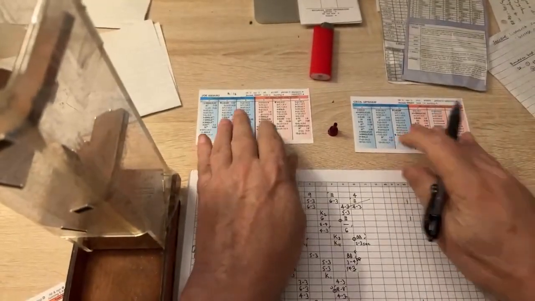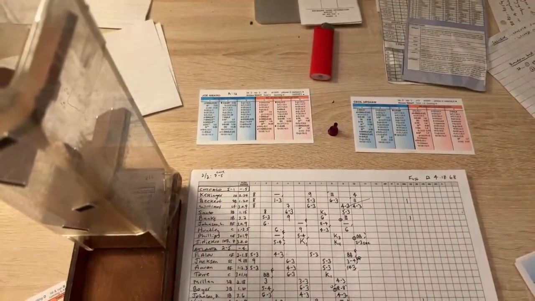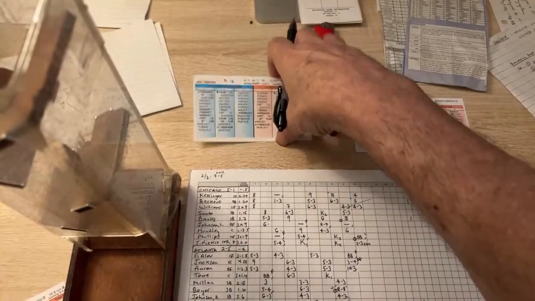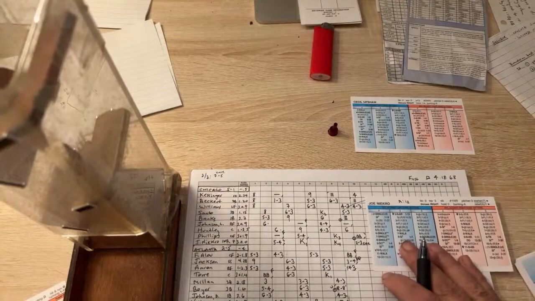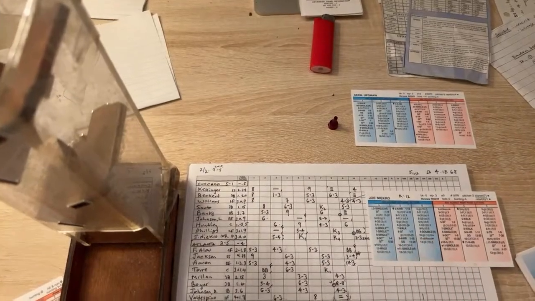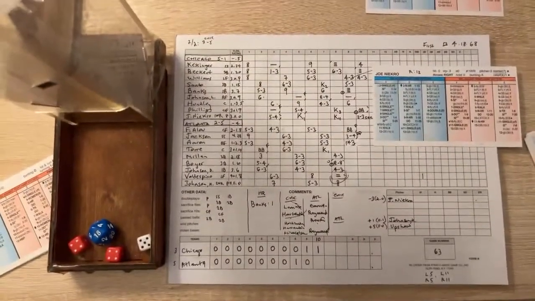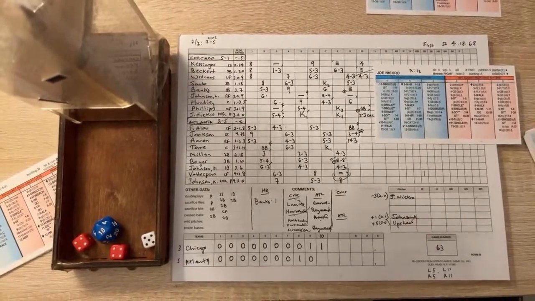Now we have Necro and Upshaw. Wasn't it something that Joe Necro will come down to pitch and win this ball game? Too bad they traded Necro.